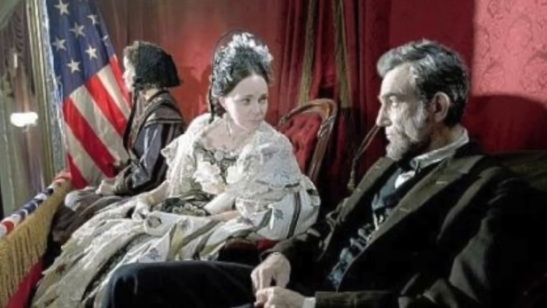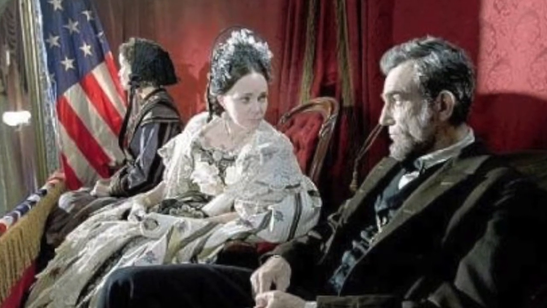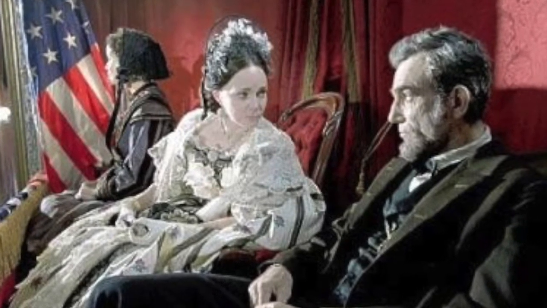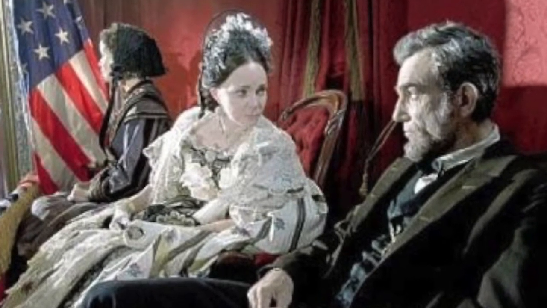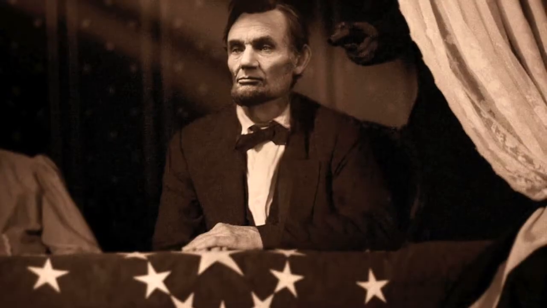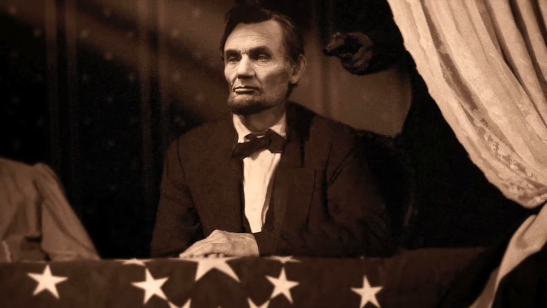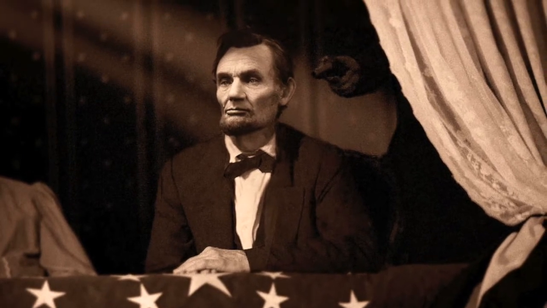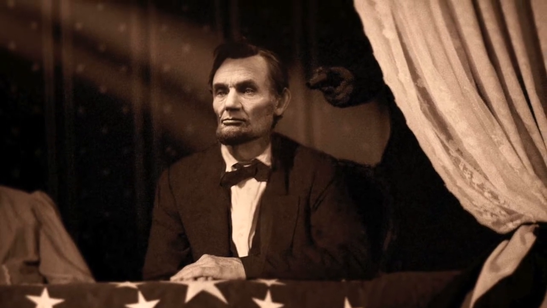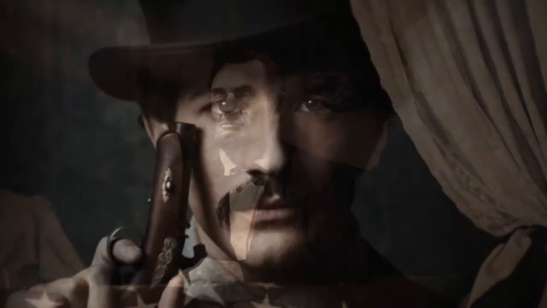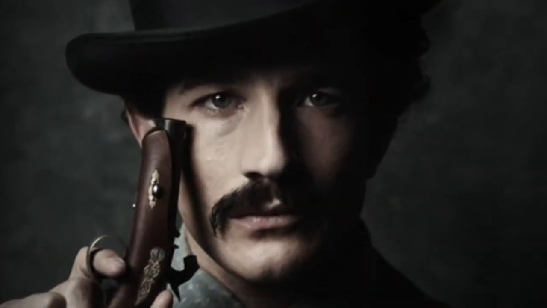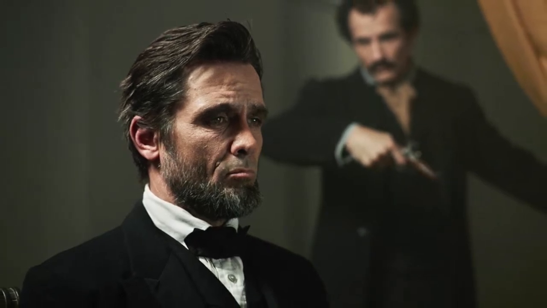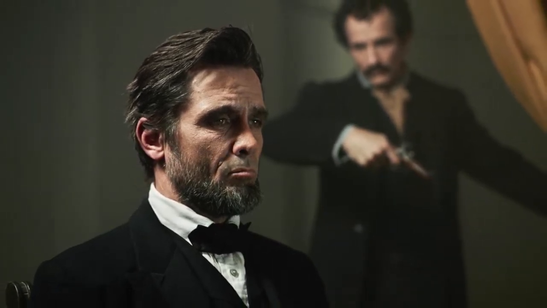On April 14, 1865, at 10 p.m., President Abraham Lincoln was watching a play at Ford's Theater in Washington, D.C. with his wife. The Civil War had just ended. A conspiracy to assassinate him, his vice president and secretary of state had been put into place by a Southern sympathizer named John Wilkes Booth. That night, Booth came into the presidential box and shot Lincoln in the back of his head once at close range.